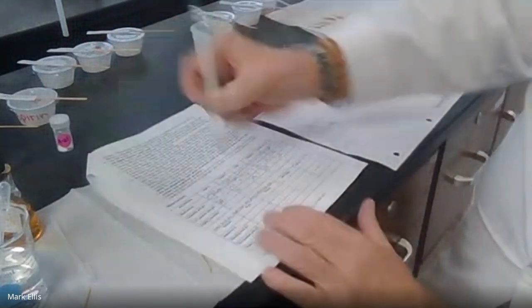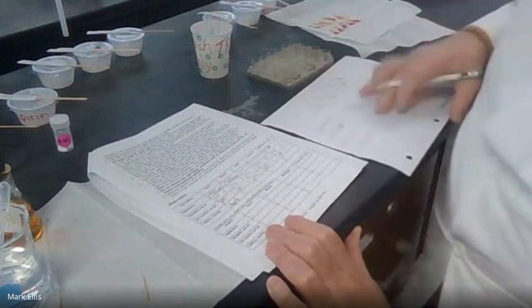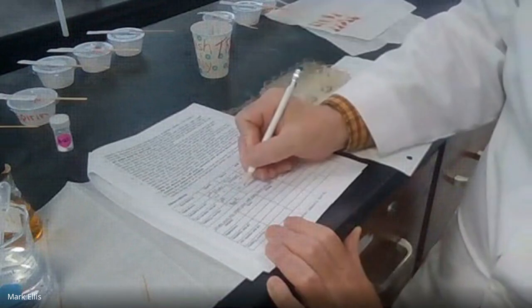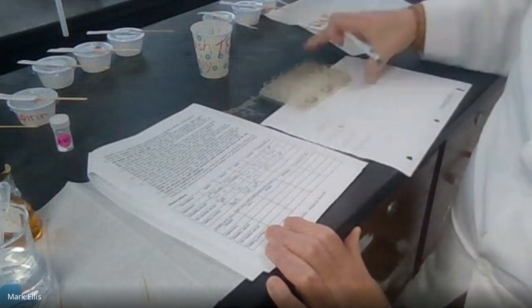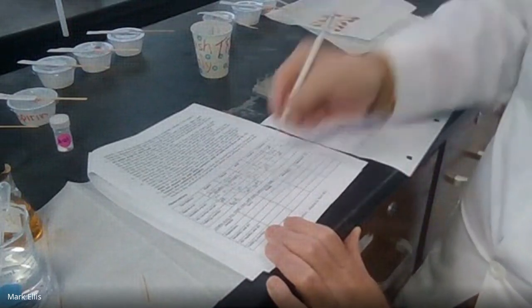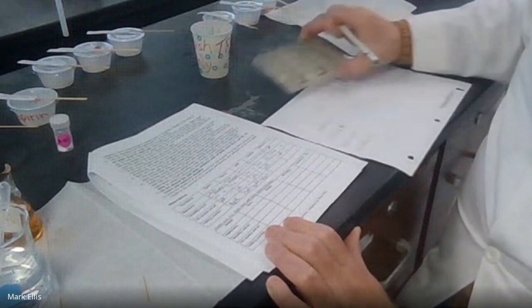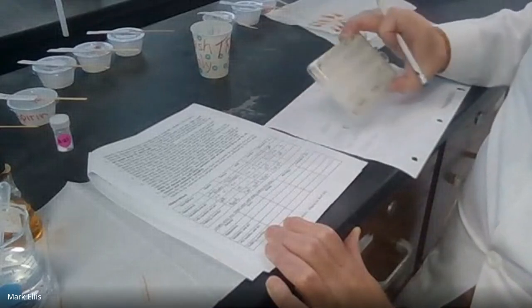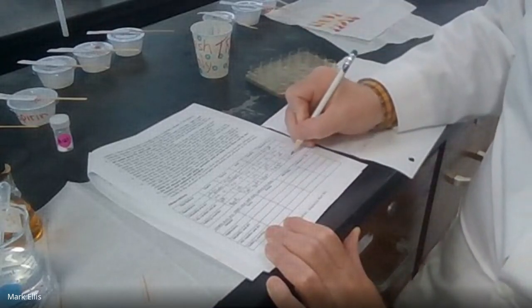So again, I would record, or my lab partner would record the colors. We all need to kind of agree on what colors it is. So like maybe a rose, a dark blue. For the Advil, it was kind of a yellow. And for the Excedrin, it was a purple. And for my unknown, it's got to be aspirin. It was kind of that rose colored.